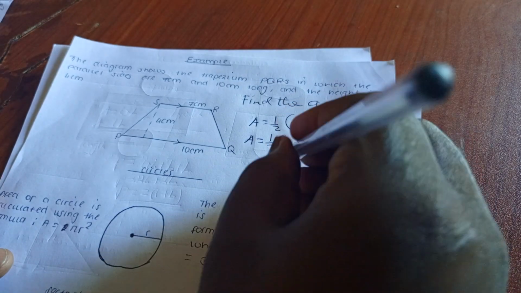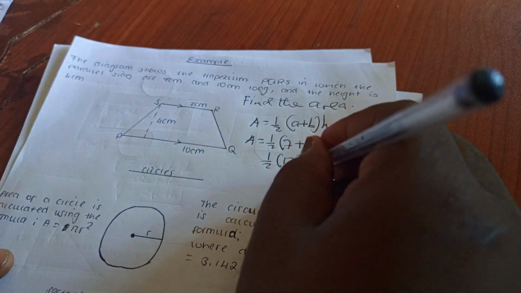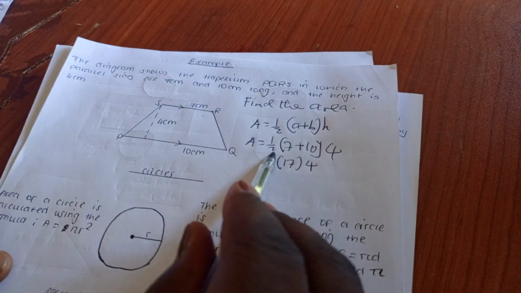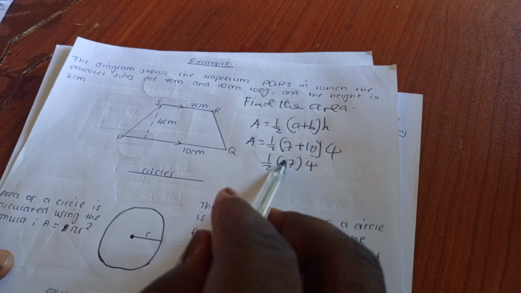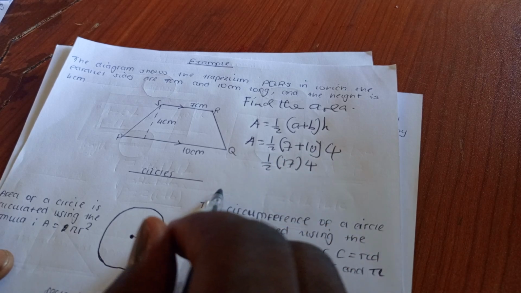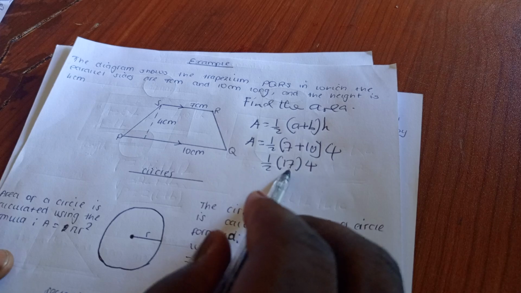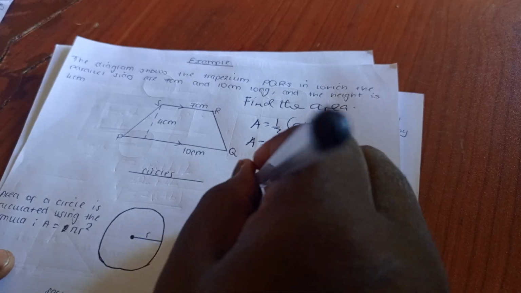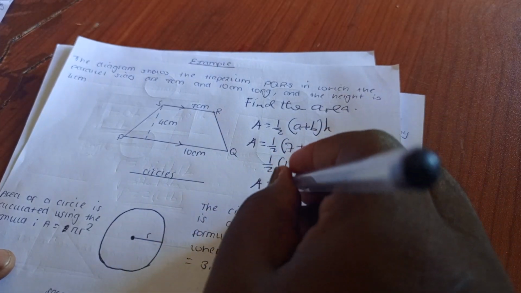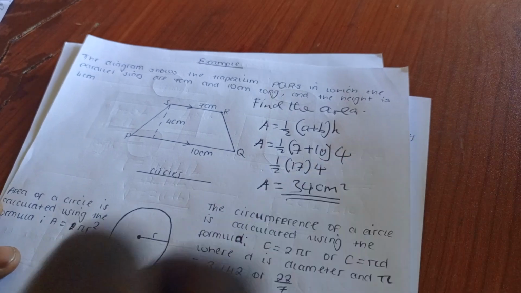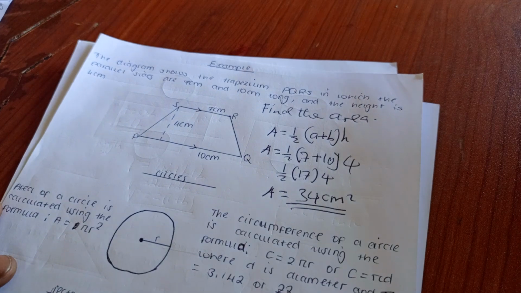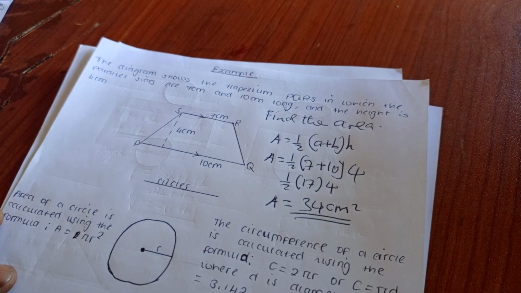So we can try to solve before using the calculator. 1 over 2, 7 plus 10, 17. Then times 4 here. So it means you multiply 1 over 2 times 17 times 4. Remember, brackets means multiplication. So our area is equal to what? 34 centimeter squared. This is the area of this shape. Hope it's very much clear.